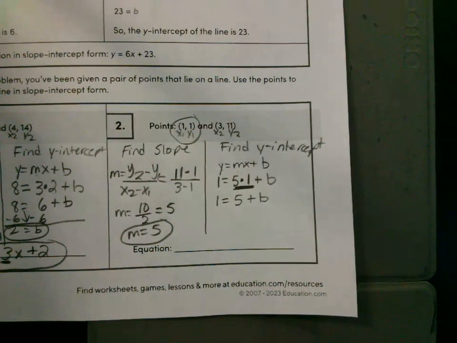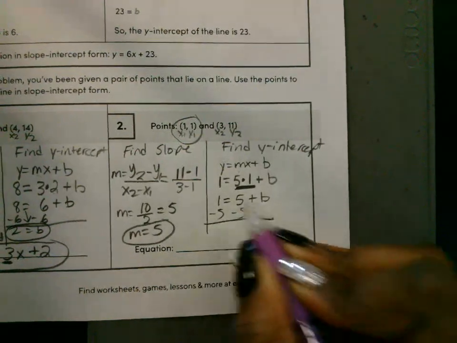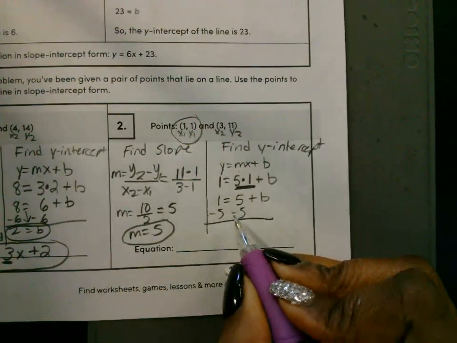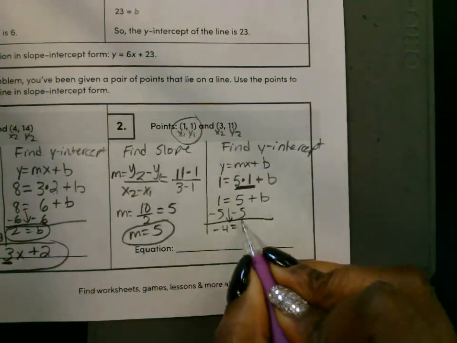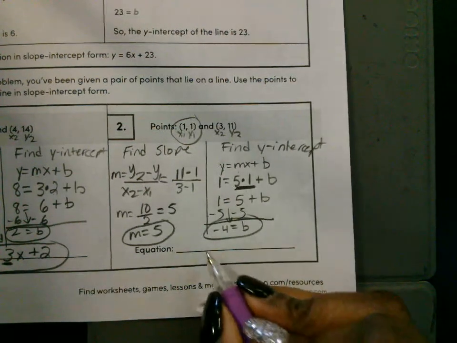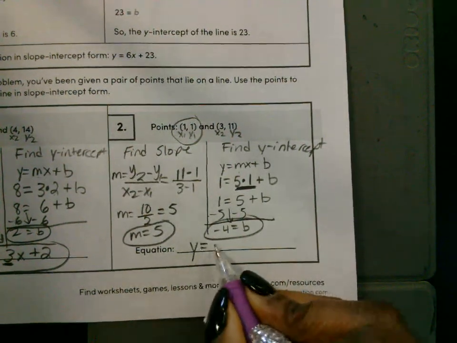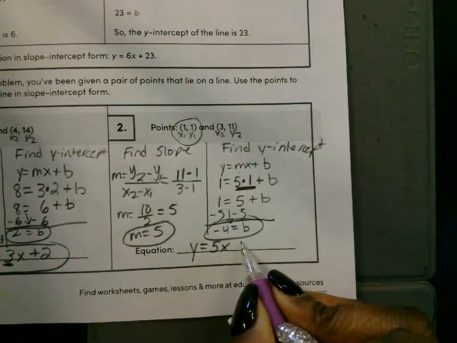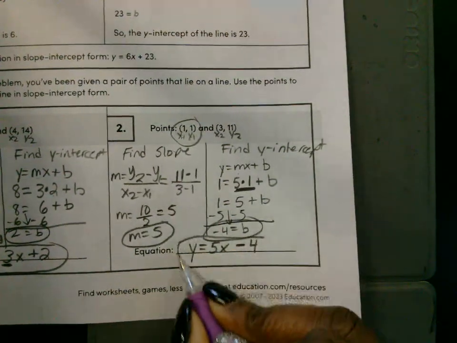How do we get B by itself? Subtract 5. When we subtract 5, 1 minus 5 gives us what? -4. Good, Arturo. So B is -4. How do we write this as an equation? Y equals 5x plus -4 or just -4. Very good, Ricardo.